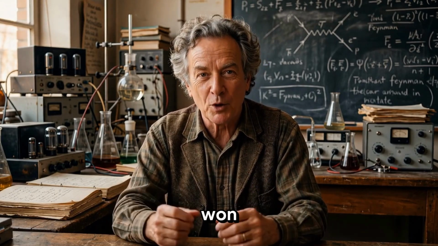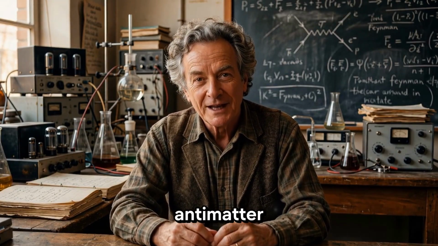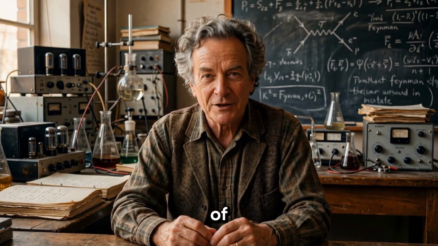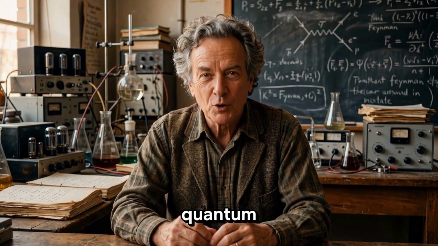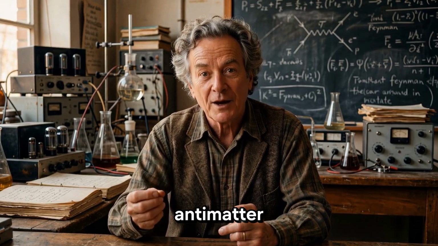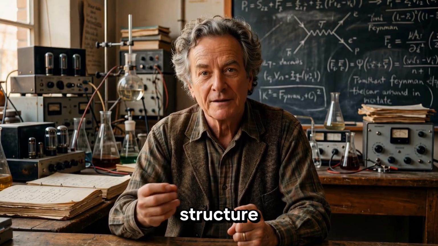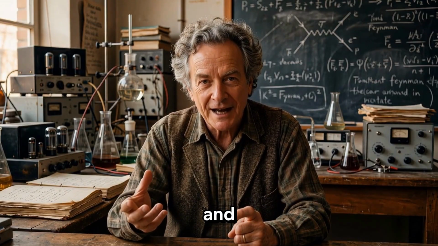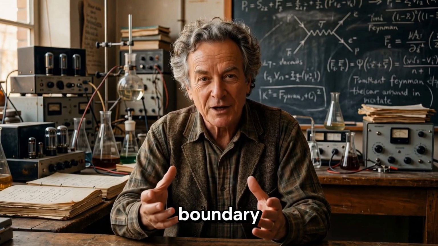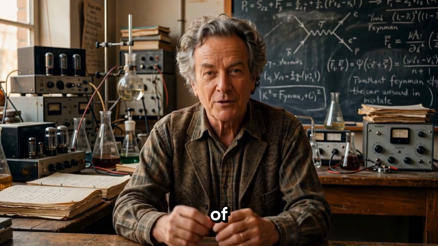According to the theory that won Feynman his Nobel Prize, you are not separate from antimatter. You are not the opposite of antimatter. You are a quantum phenomenon that has antimatter woven into its very structure. The line between matter and antimatter is not a clean boundary. It is a quantum blur, and you exist right in the middle of it.